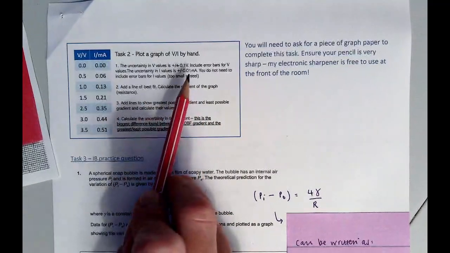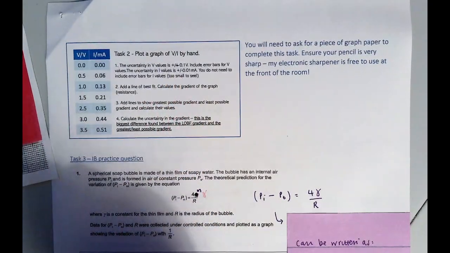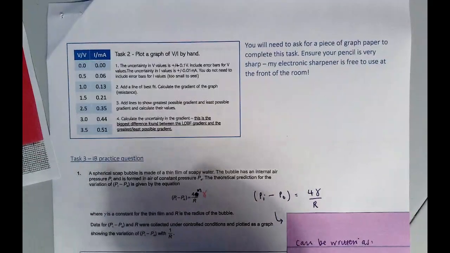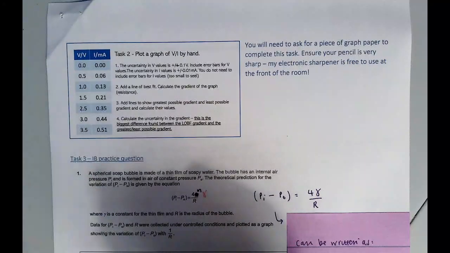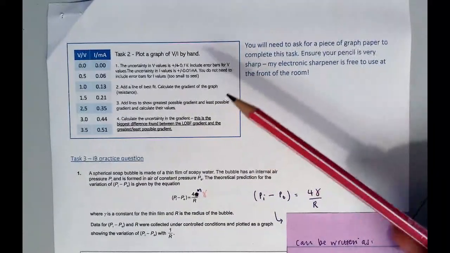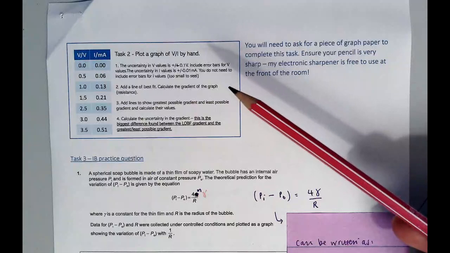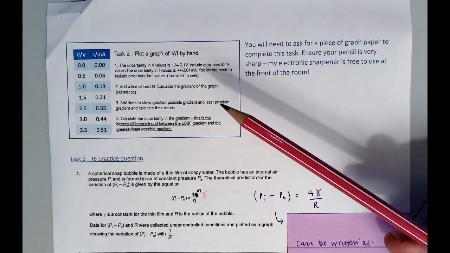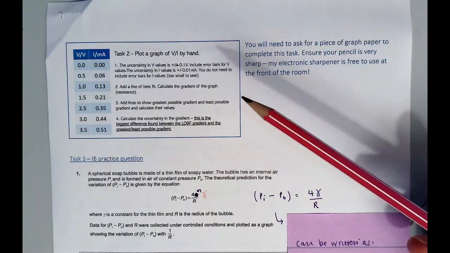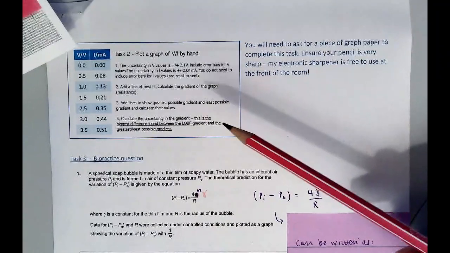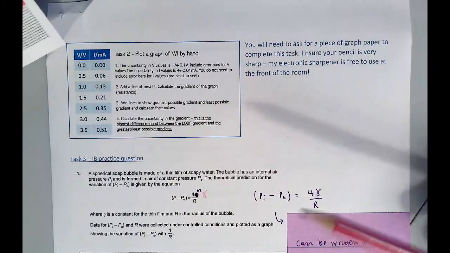But you weren't asked to put error bars on there. And actually, in reality, you're very unlikely to have to plot error bars on both axes. It will only be one in most circumstances. So you were plotting the points, then adding a line of best fit, calculating the gradient, and then adding lines to show the greatest possible worst gradient and the least worst gradient.